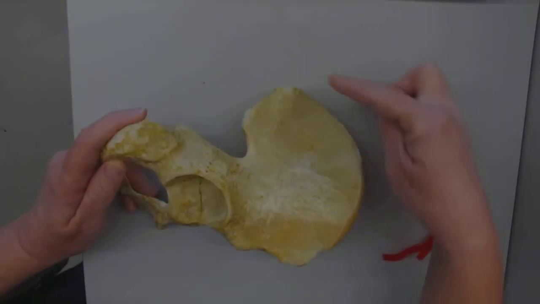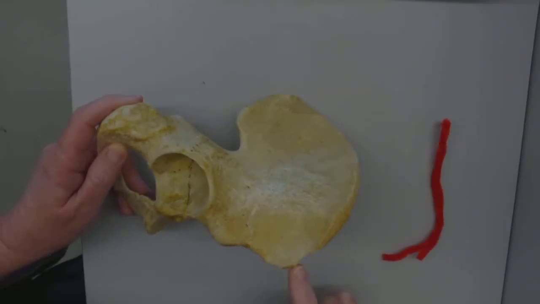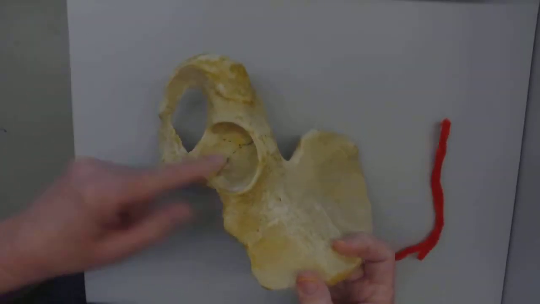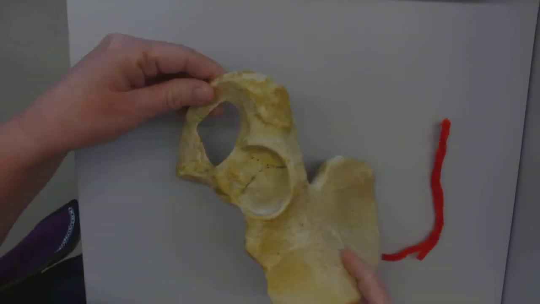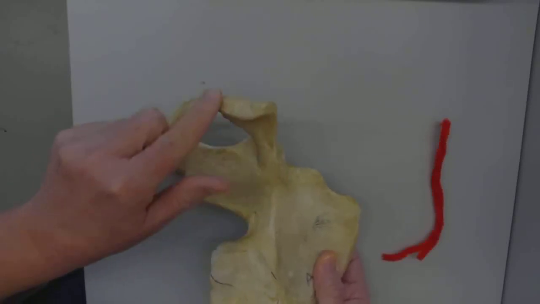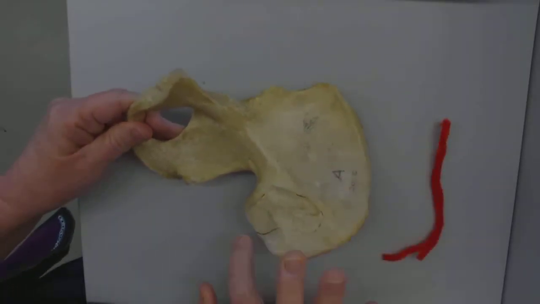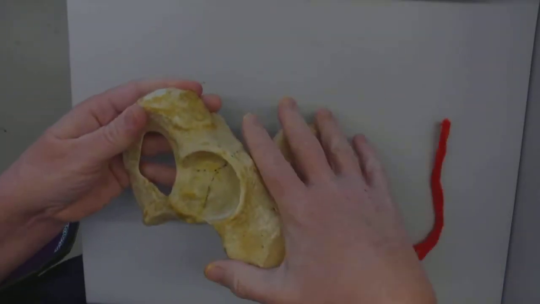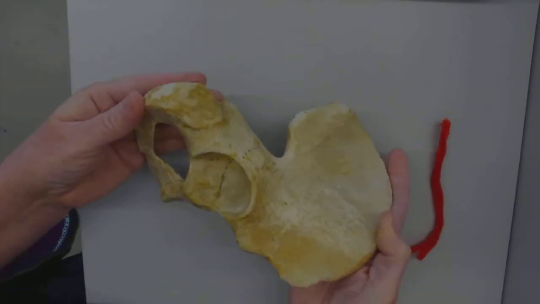So iliac crest, iliac spines: posterior superior, posterior inferior, anterior superior, anterior inferior; acetabulum, obturator foramen, ischial tuberosity, symphysial surface, iliac fossa, auricular surface, ilium, pubis, ischium. That's your os coxa.